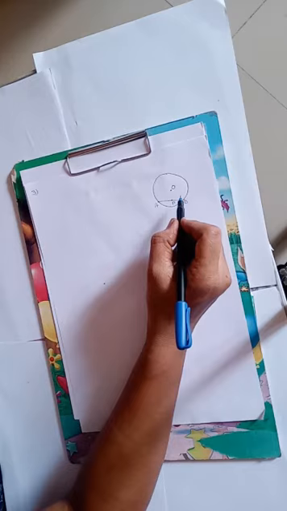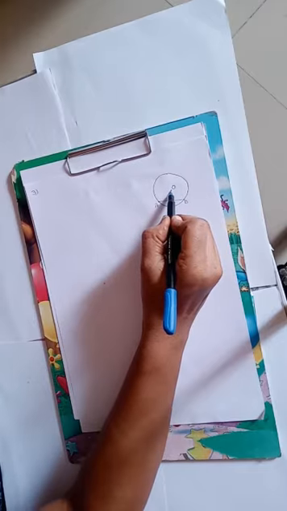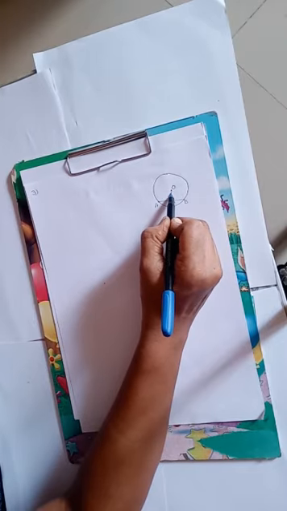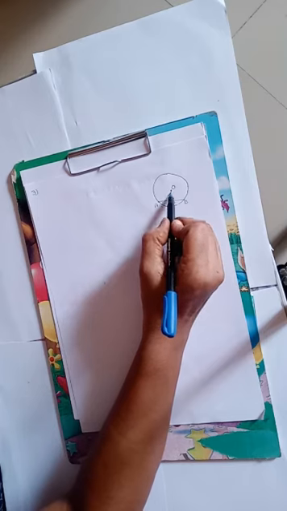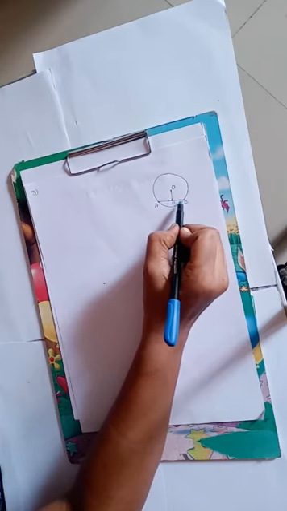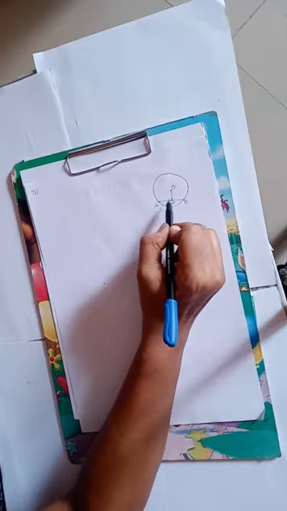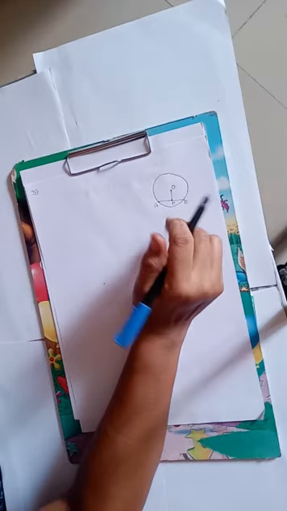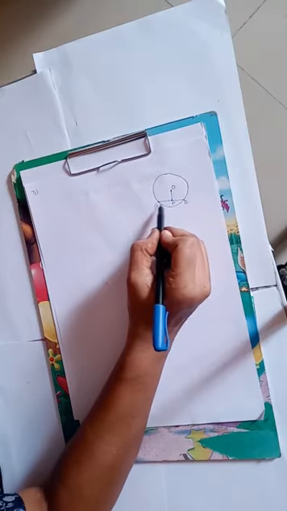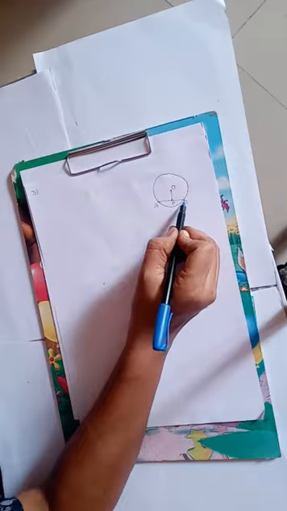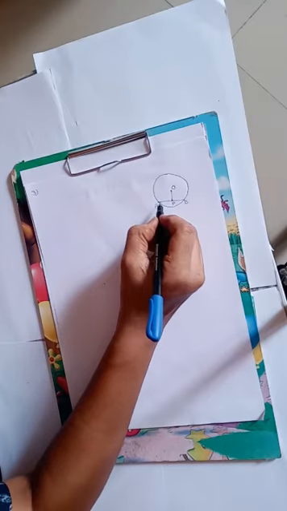If you draw a line from the center O to the midpoint of the chord AB, then that line will be perpendicular to the chord, which you need to prove in this question. That is, you need to prove OP is perpendicular to AB. Here P is the midpoint of AB, therefore the lengths of AP and PB will be equal.